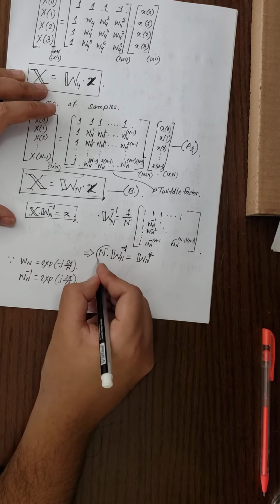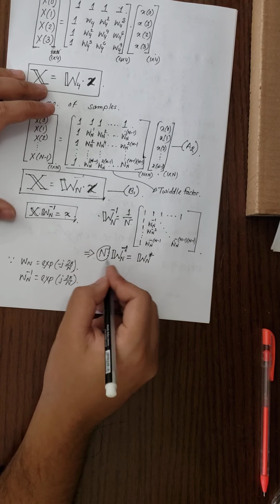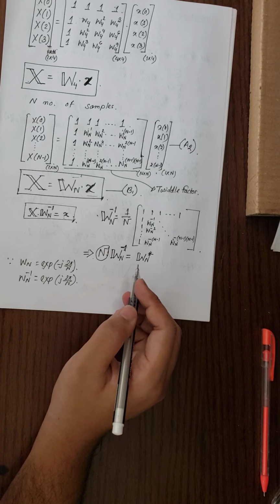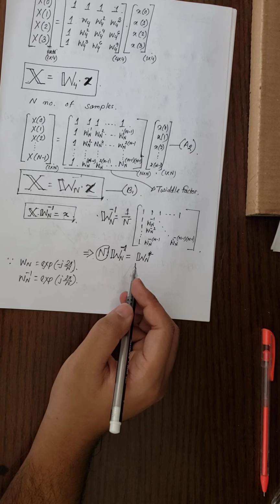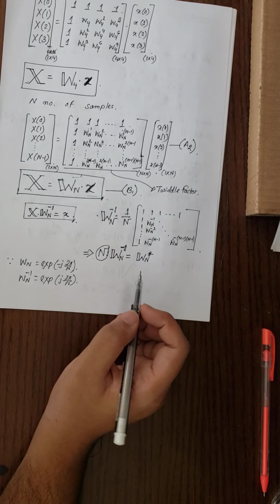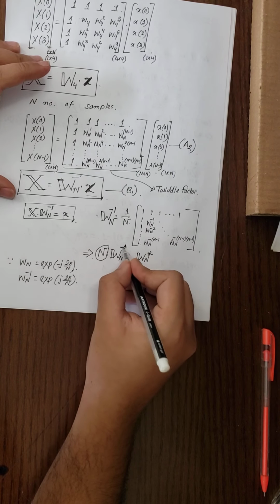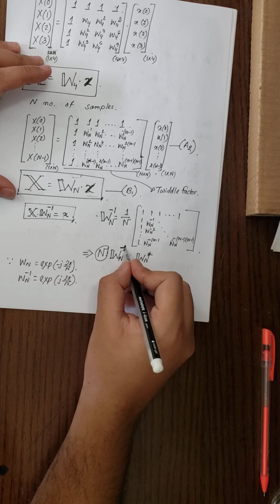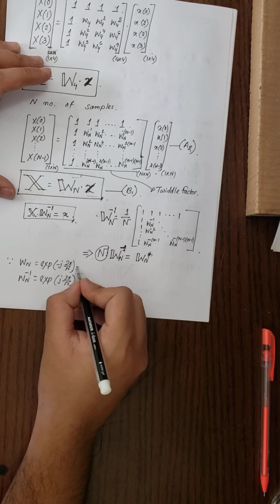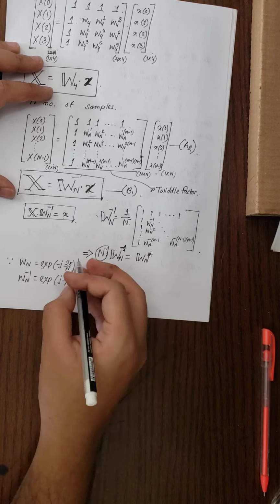This is nothing but a scalar factor. This doesn't affect the value of the matrices. So what I mean to say is that Wn to the power minus 1 is nothing but Wn conjugate. You can verify this with the Euler's relation.